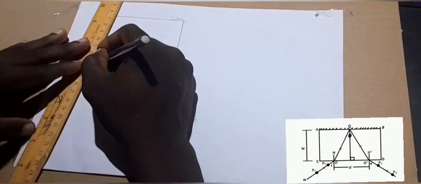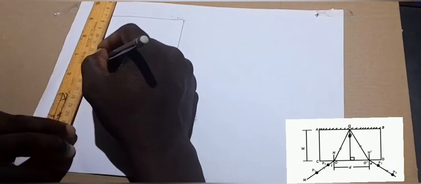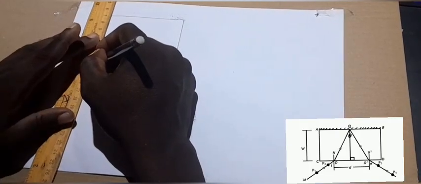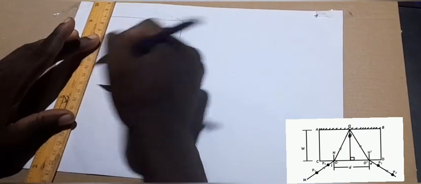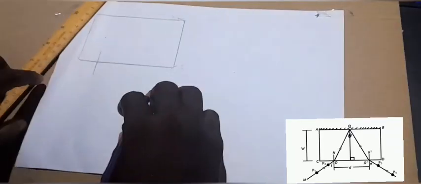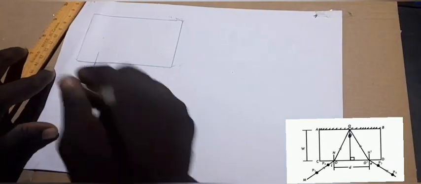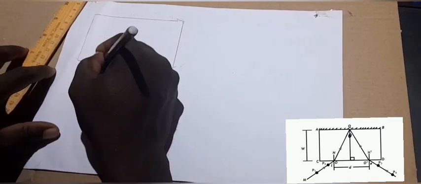So from here, I'll draw a straight line. Just align it on this and draw a straight line through this. You don't necessarily need to draw it straight to that place. So that part is labeled ON.